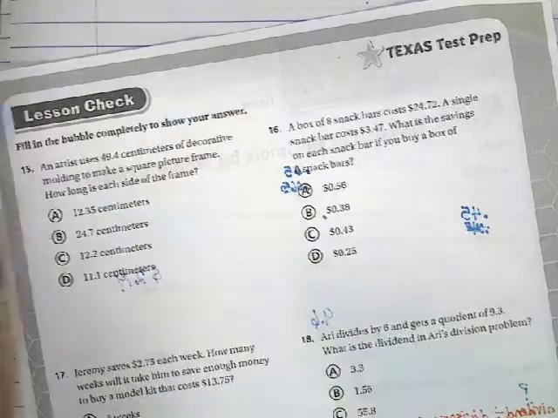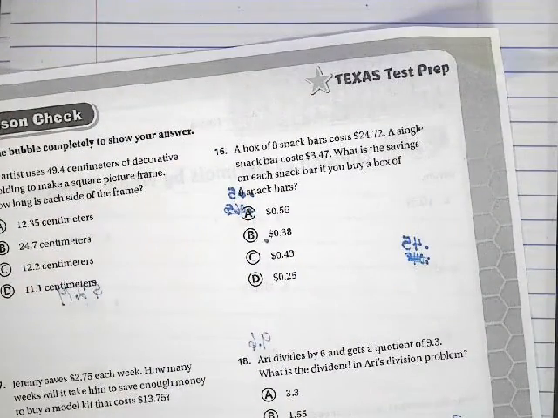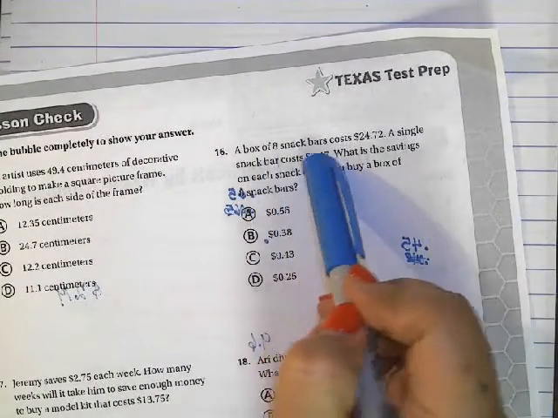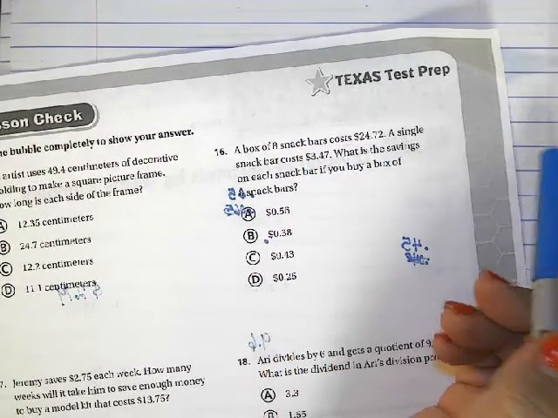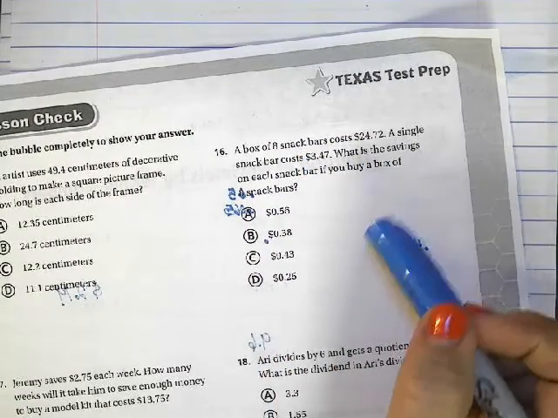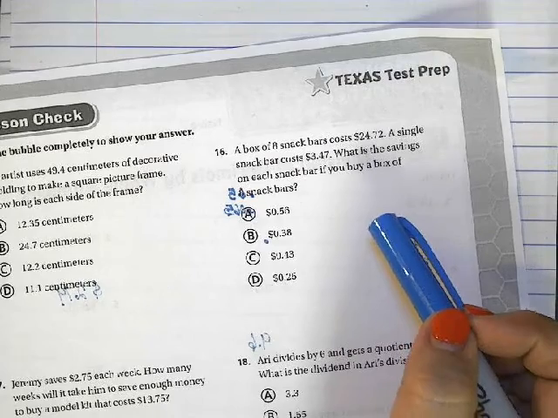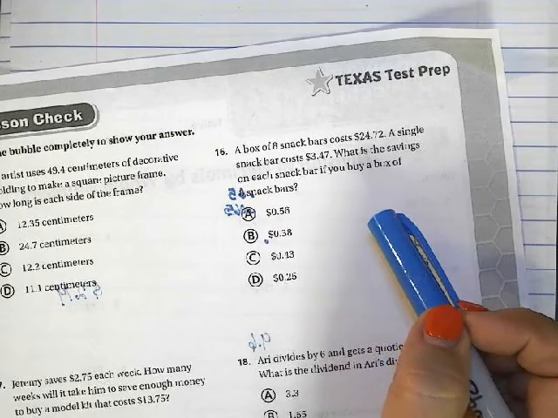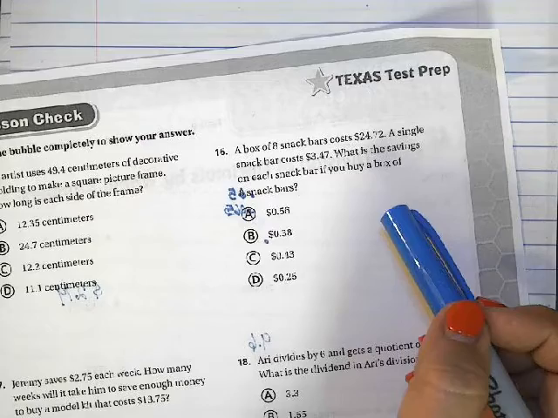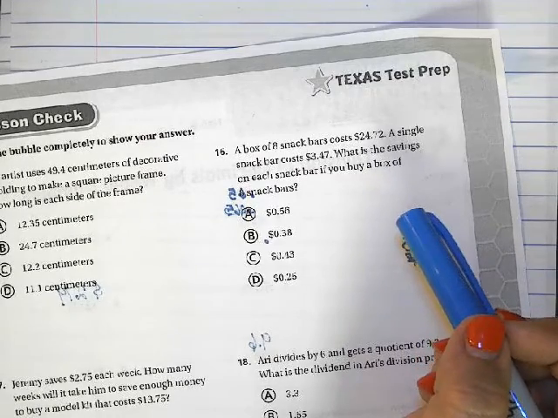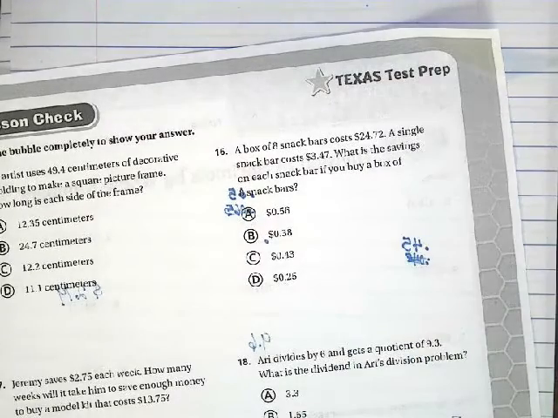All right, let's go ahead and get started. Number 16, this is part 2. A box of 8 snack bars costs $24.72, and a single snack bar costs $3.47. What's the savings on each snack bar if you buy a box of snack bars? So let's take a look.